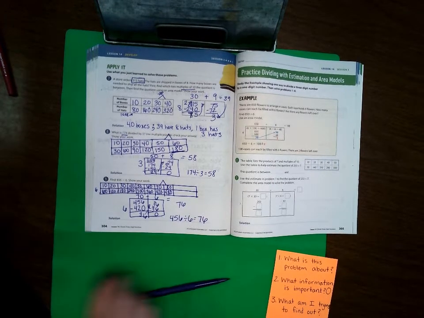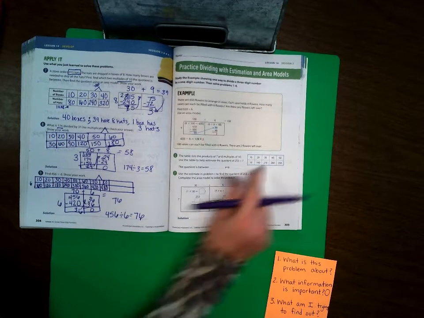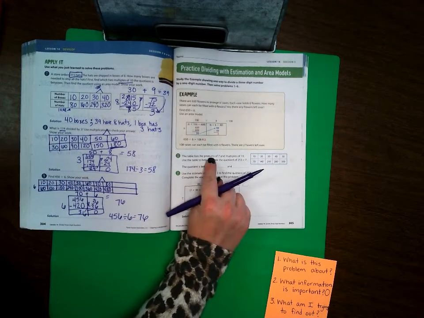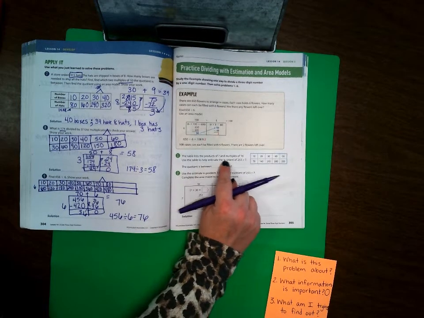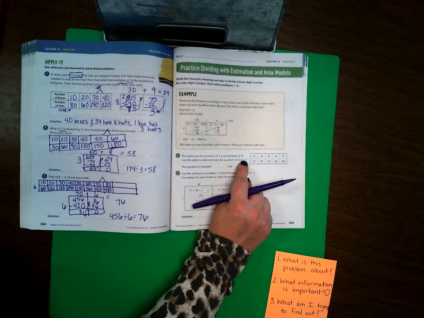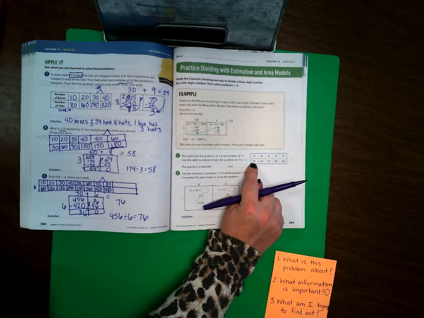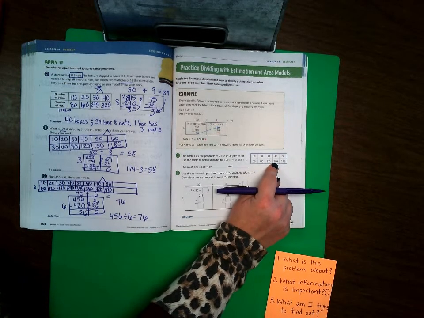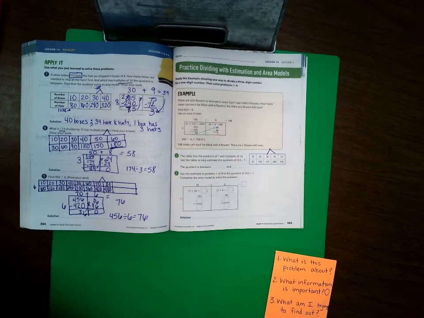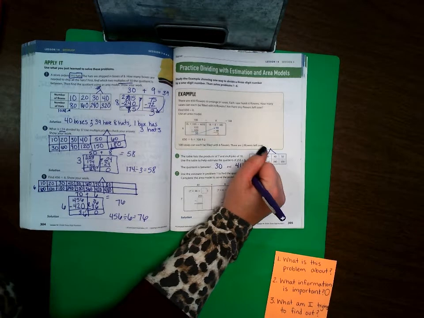Now we're going to move on to page 305. Okay. On 305, they've already given us the table up here. It says the table lists all the products of 7 and multiples of 10. Use the table to help estimate the quotient of 253 divided by 7. So we want the number that's going to be smaller and bigger than this number. Well, 70 is smaller, 140 is smaller, 210 is smaller. Oh, 280 is bigger. So it's going to be between these two numbers. The quotient is between 30 and 40.